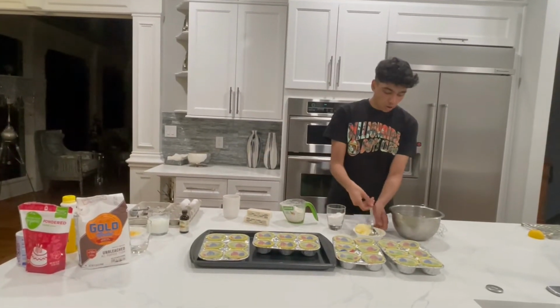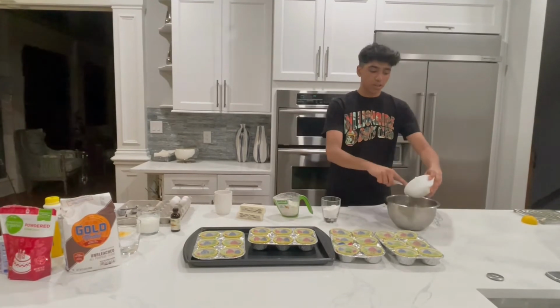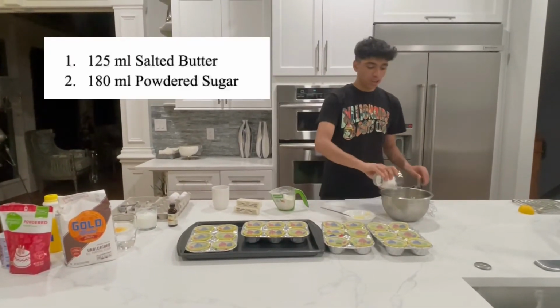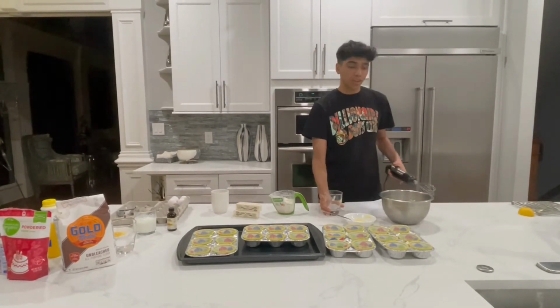The first step to bake this cake is that I'm going to add 125 milliliters of salted butter, and then I will add 180 milliliters of powdered sugar, and I'm going to beat this for 90 seconds.